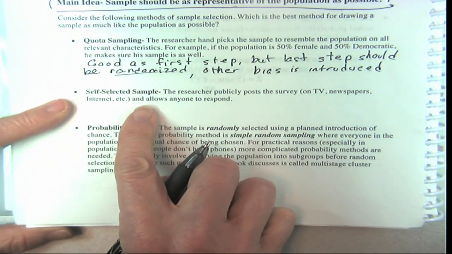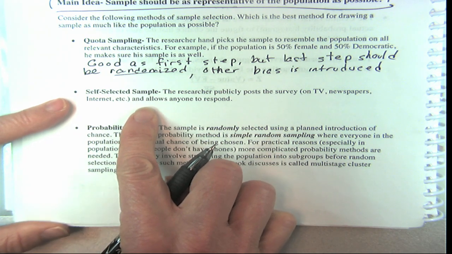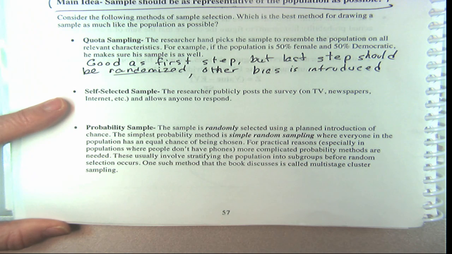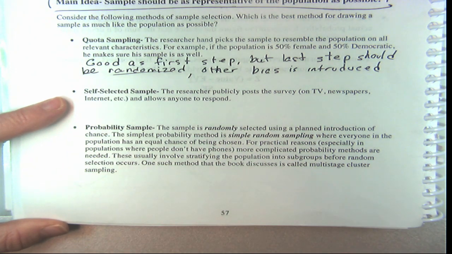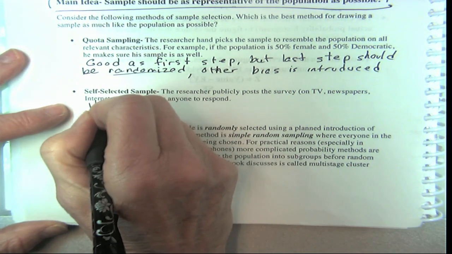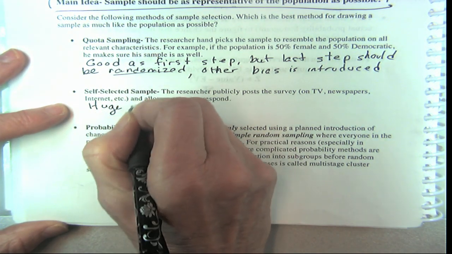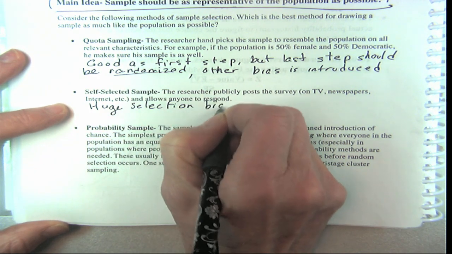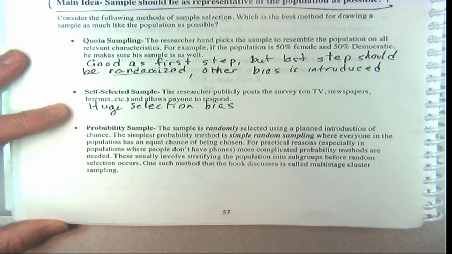Now these are very popular. They used to be these self-selected samples because they're very easy to do. You simply post on the web or post on TV or somewhere, say, hey, call such and such a number to vote, or go to such and such a website. And these have huge selection bias because people are selecting themselves, and those who feel most strongly about an issue are going to be overrepresented.